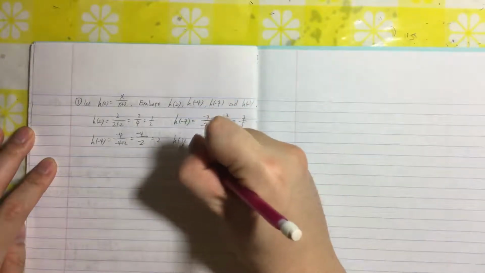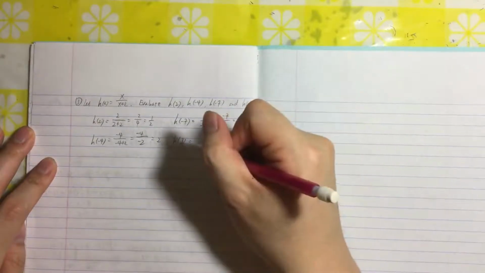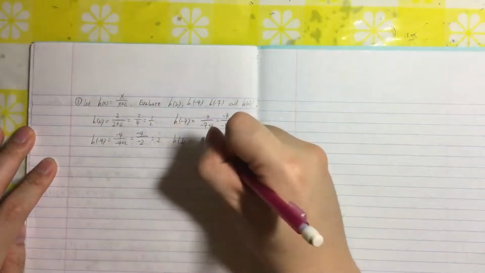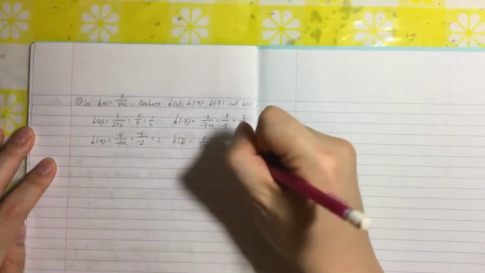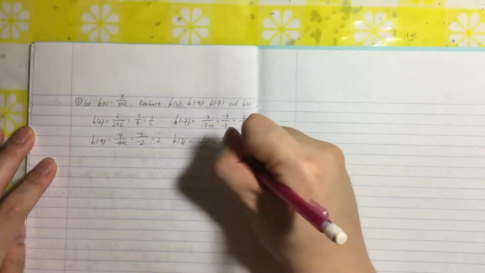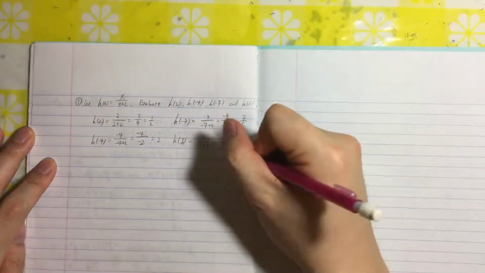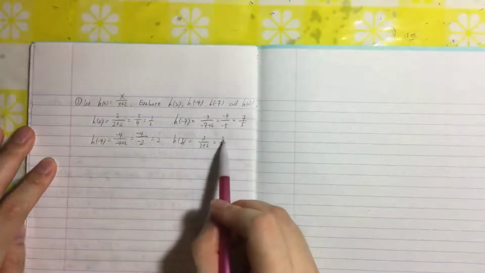How about h of 3? For h of 3, we plug in 3 for each x. I get 3 over 3 plus 2. Numerator stays the same. On the denominator, 3 plus 2 is 5. And 3 divided by 5 is not divisible. I leave it the way it is. That means h of 3 is equal to 3 over 5.